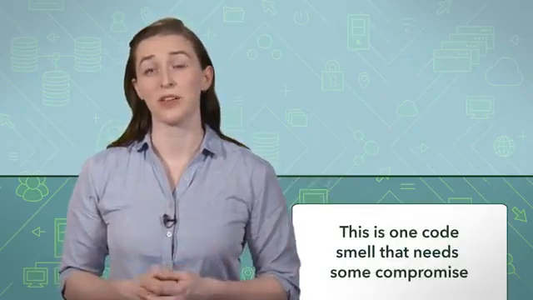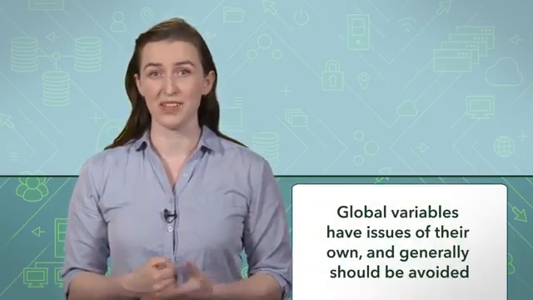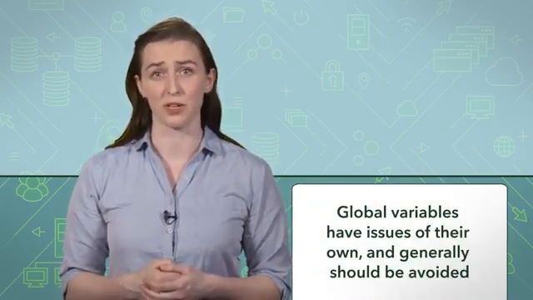On a similar note, having long parameter lists is also a code smell. This is one code smell that needs some compromise. Having a method with a long parameter list can be difficult to use, which is bad. However, the common solution to reduce the amount of parameters is often to have global variables. These have issues of their own and generally should be avoided.